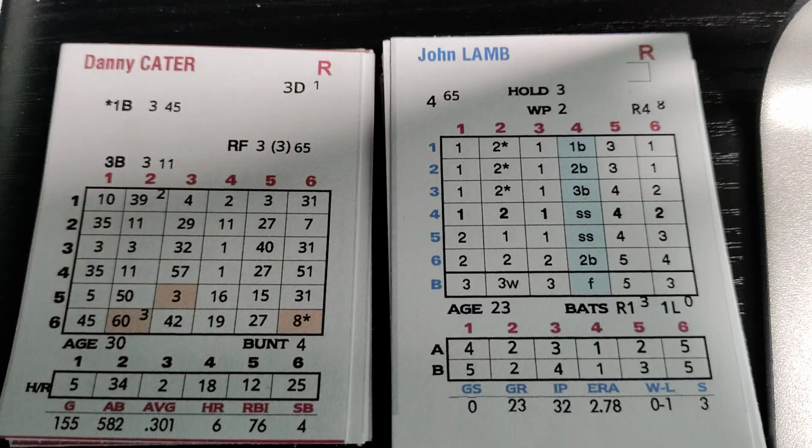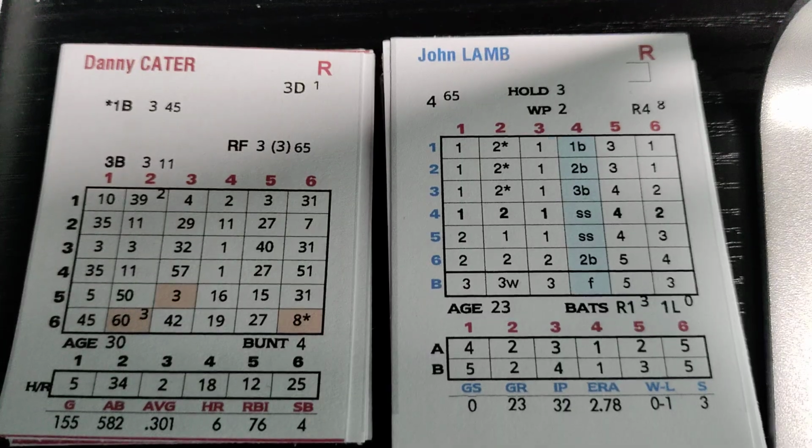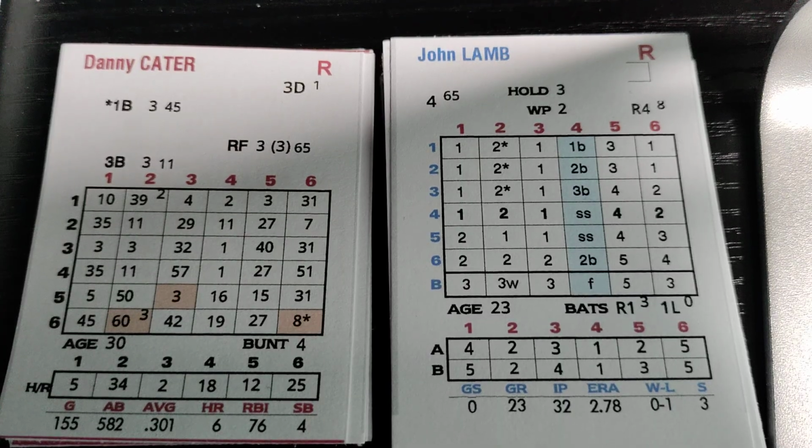Lamb can still face 3 batters. He came in last inning. Aker faced 4, so he can face 3 more if he stays in the game as well. After that, they could be vulnerable to going to their B grades if they give up a base runner. So let's see what happens to Cater.